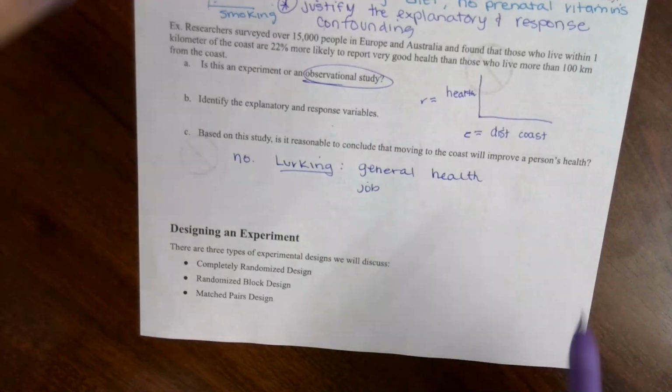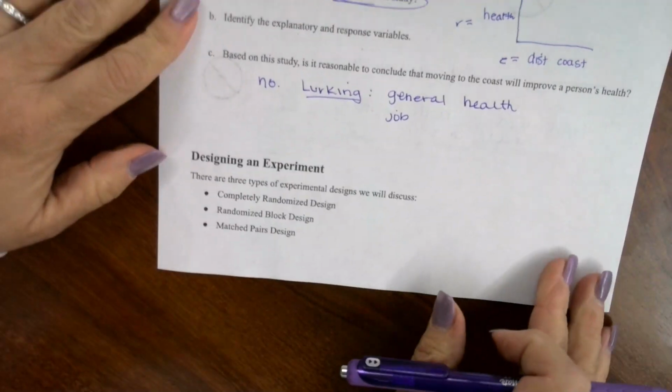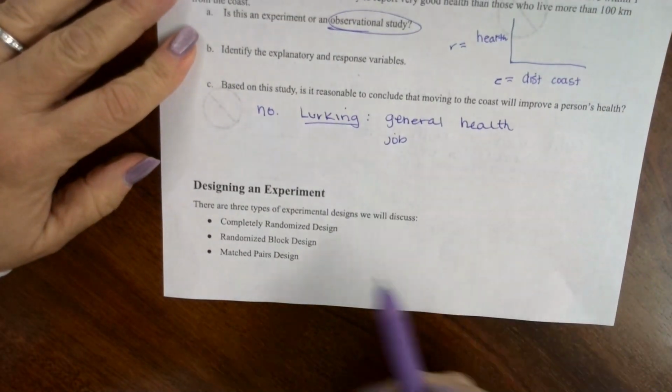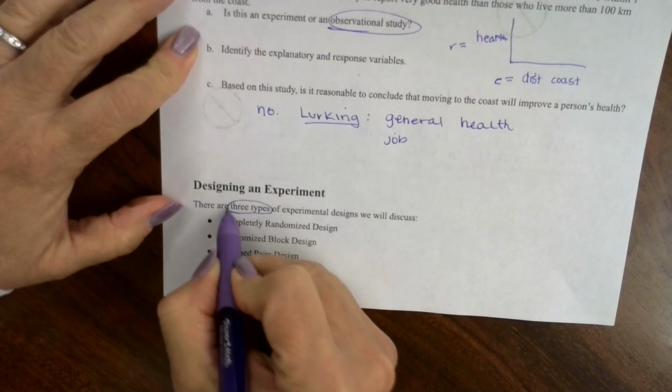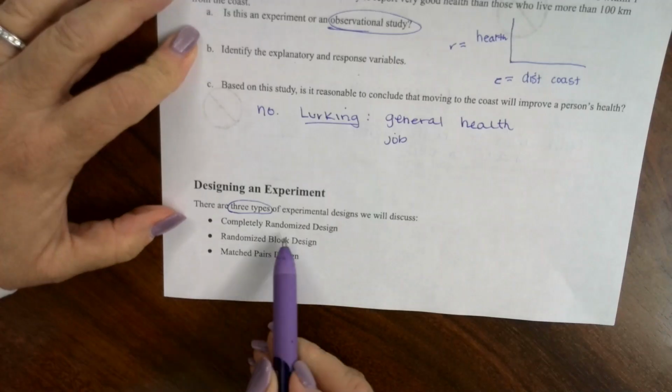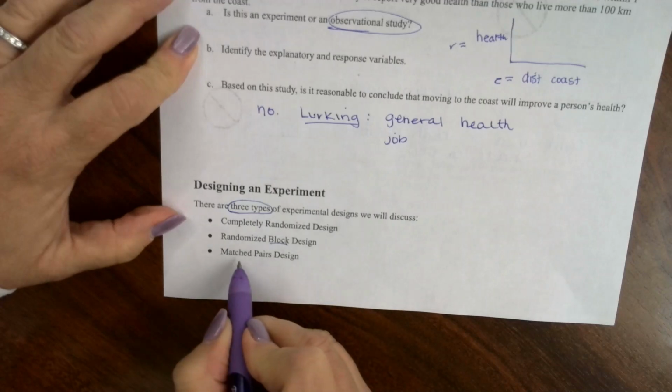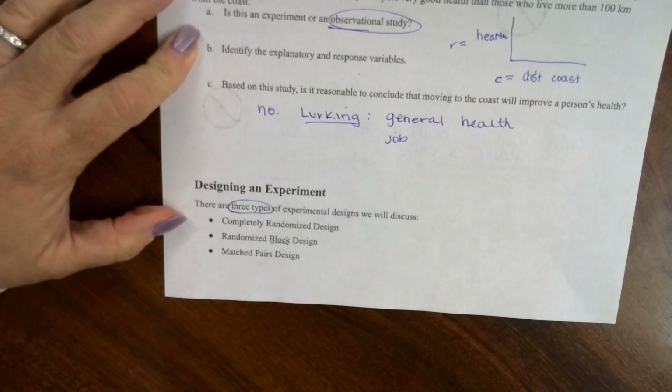Okay? All right. So now that we understand that when we create an experiment, we could have these lurking and confounding variables, we want to actually design the experiment. So there are 3 types of experimental designs we're going to talk about: completely randomized design, randomized block design, and then matched pairs design. Okay? So these are the 3 that we're going to talk about.